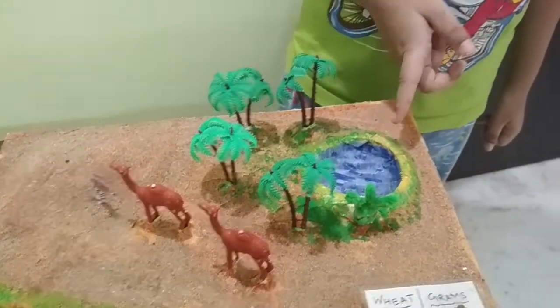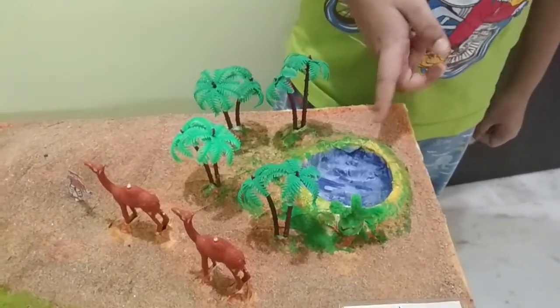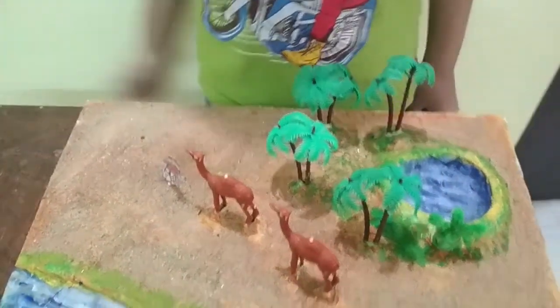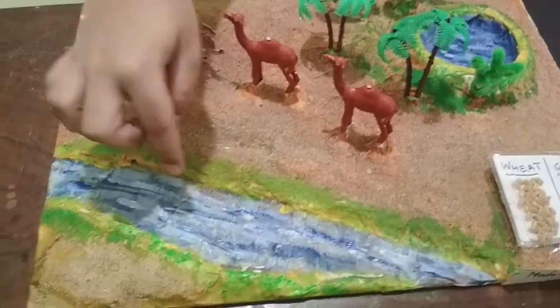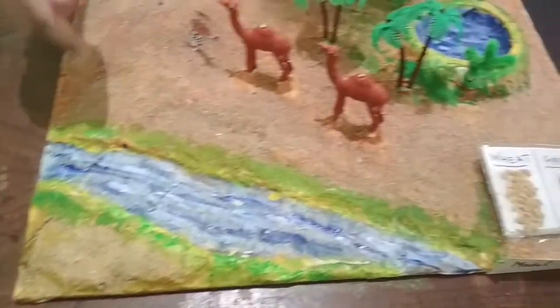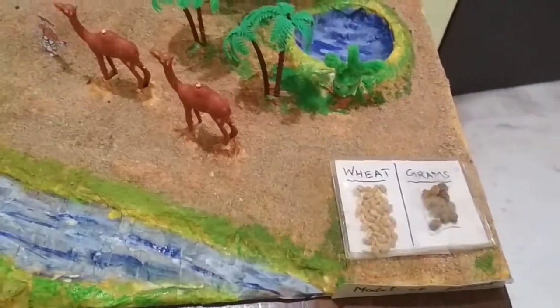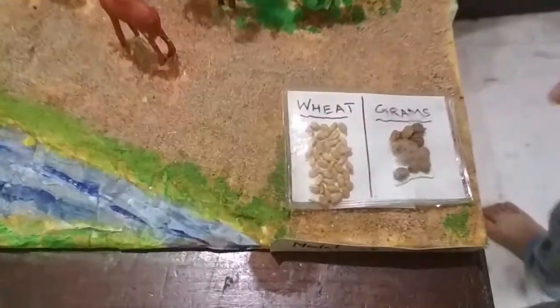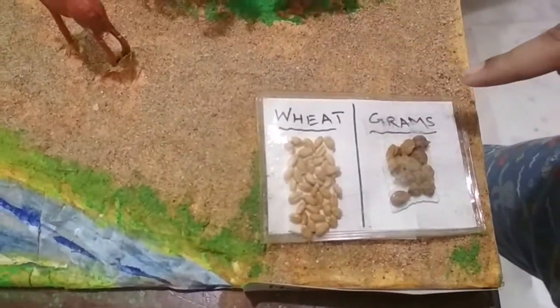This is an oasis, where we find the second source of water in the desert, the other one being a canal or any river. As you can see, we put vegetation because where there is water, there is vegetation, at least a little bit, even in a scorching desert. The crops grown here, or the main two crops, are wheat and grams.